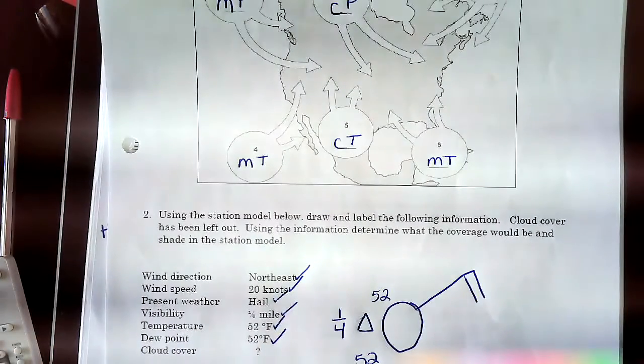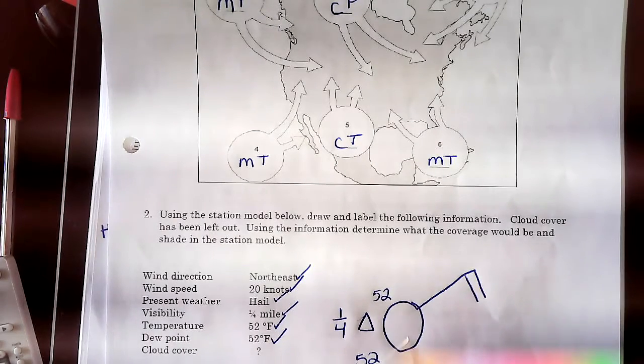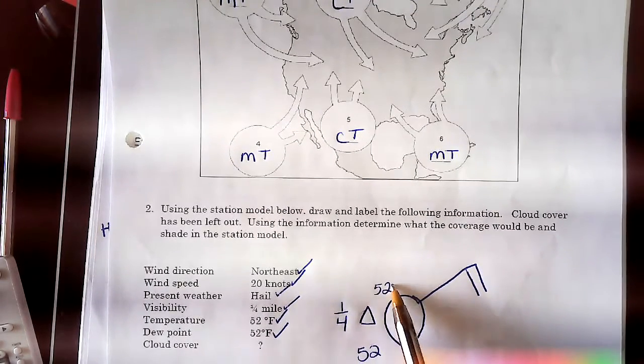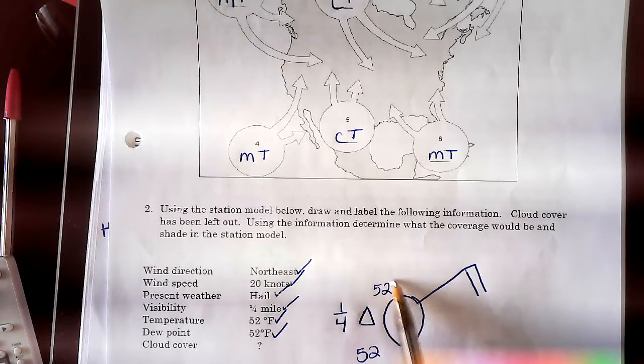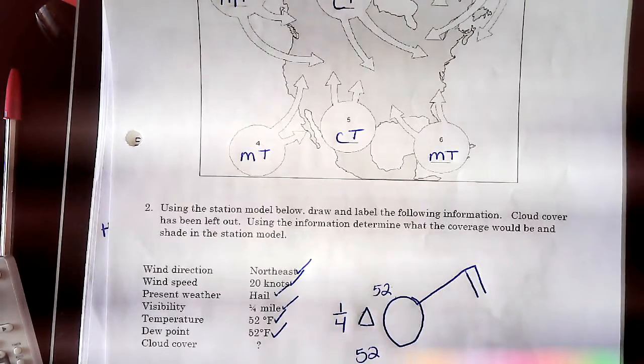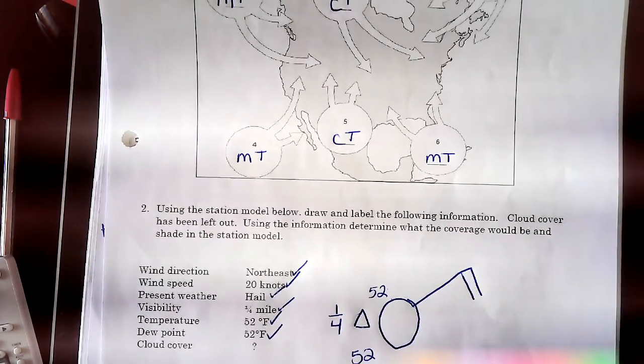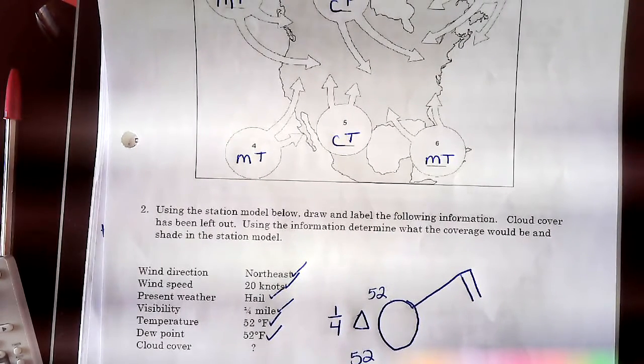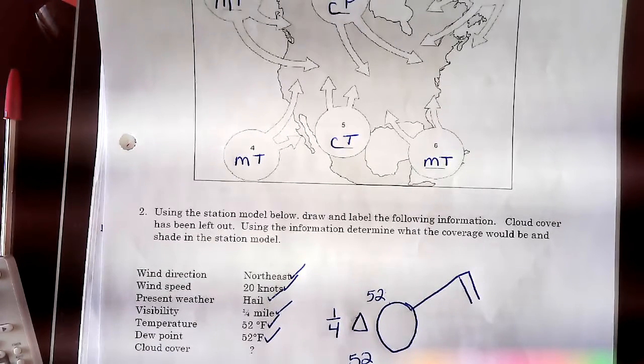And we have to fill in the cloud cover. So first of all, before we do the cloud cover, notice I did not put degrees Fahrenheit. I didn't even put the little circle. If you do any labels on these, they're wrong. So no labeling on here. How can I figure out the cloud cover? It's hailing, but 100%.